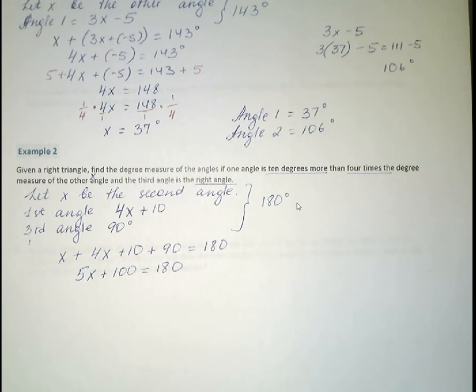So you can go ahead and pause the video and do it. And then once you are done with that two-step equation, we will come back together and check the answer.